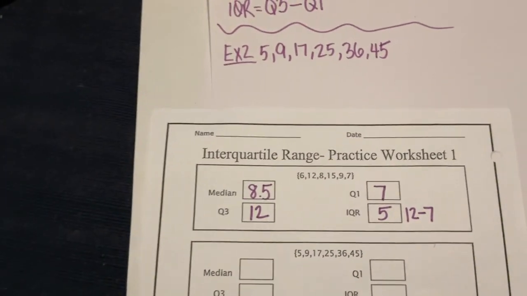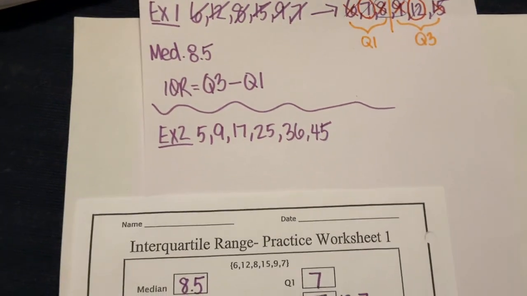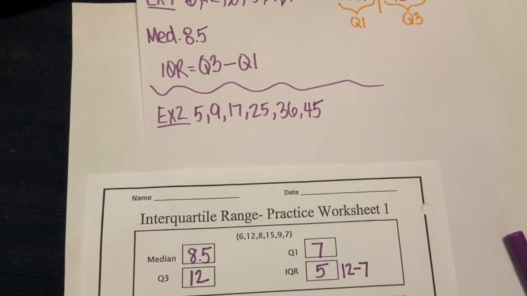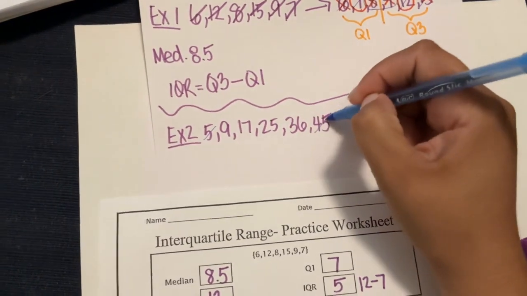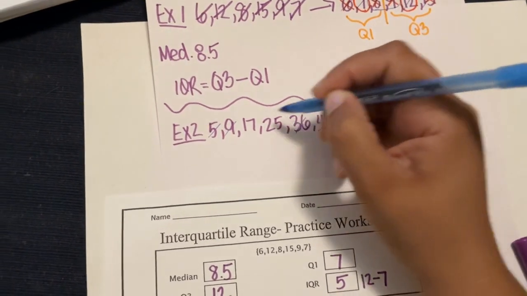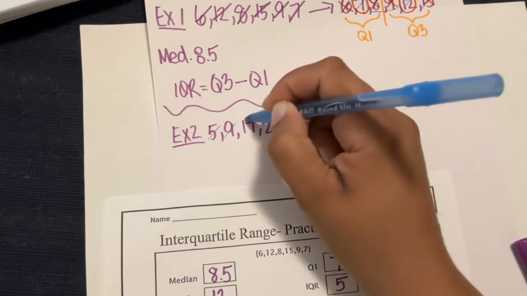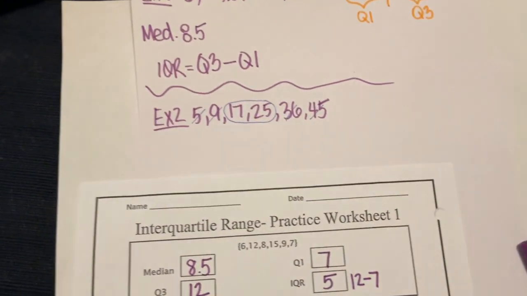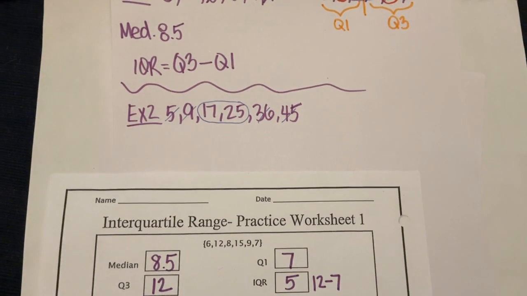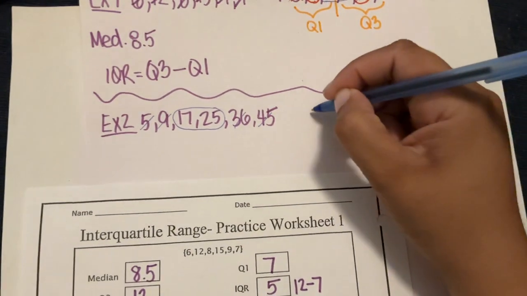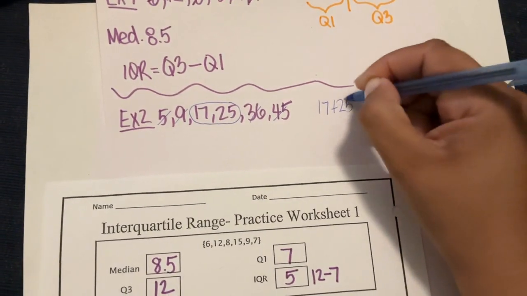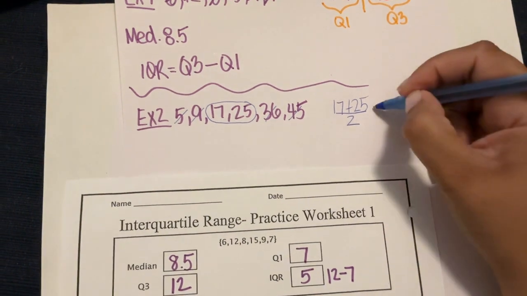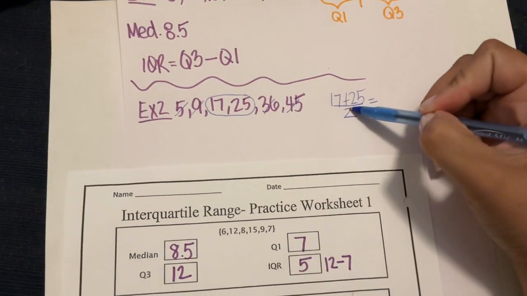So let's find the median. You cross off one by one until there's 1 number or 2 left in the middle. Again, we got 2 numbers. How do I find the median between 2 numbers? You add them up and then divide by 2. Why am I dividing by 2?